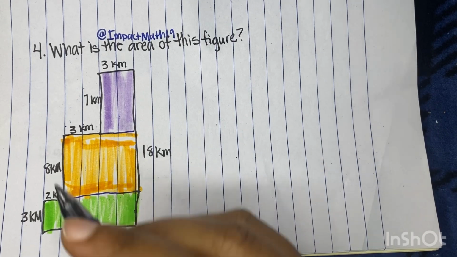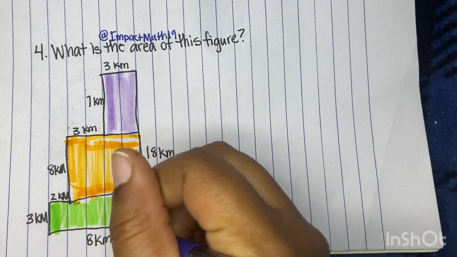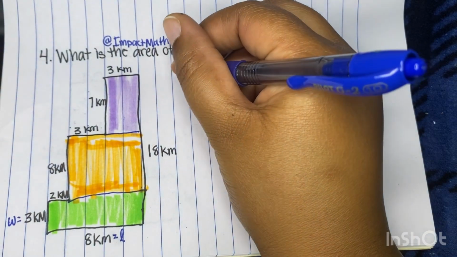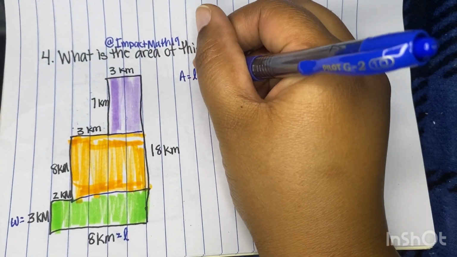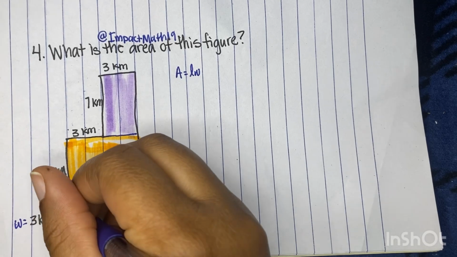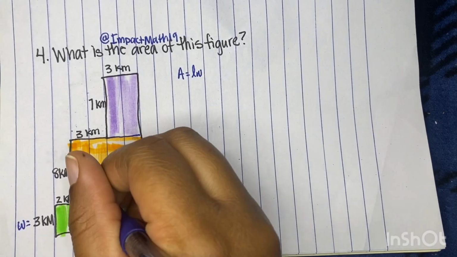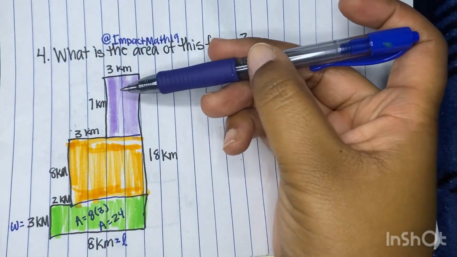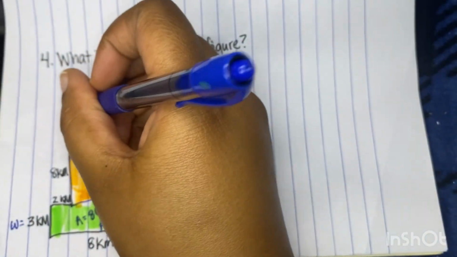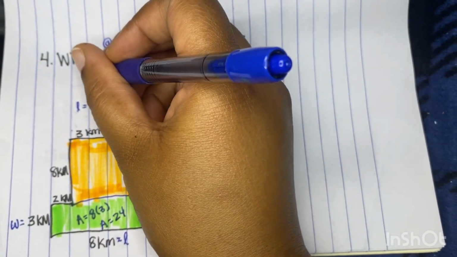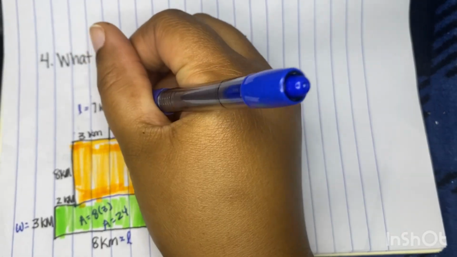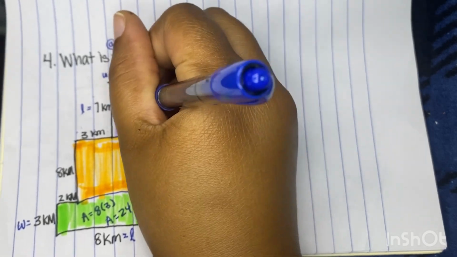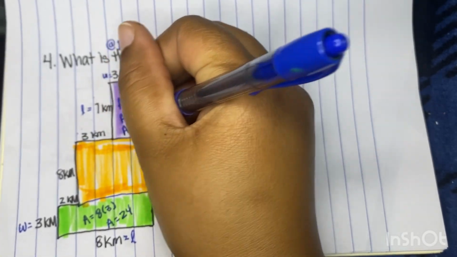So the bottom, we have a length of 8 and a width of 3. Remember, whenever you find the area of a rectangle, it's length times width. So we're going to do area equals 8 times 3, so that's going to give us 24 here. Up here, we can do this as a length of 7 and a width of 3. So our area equals length times width, so it's going to be 7 times 3, and that's going to give us 21.